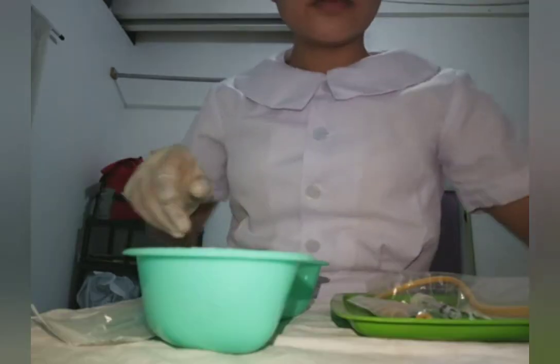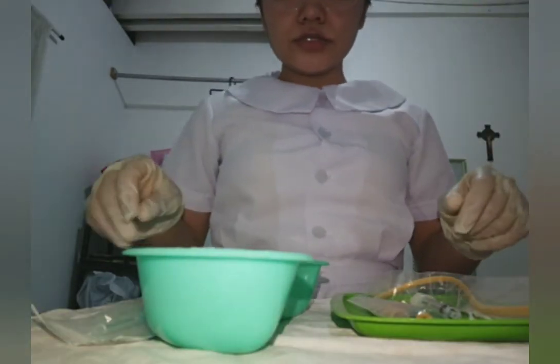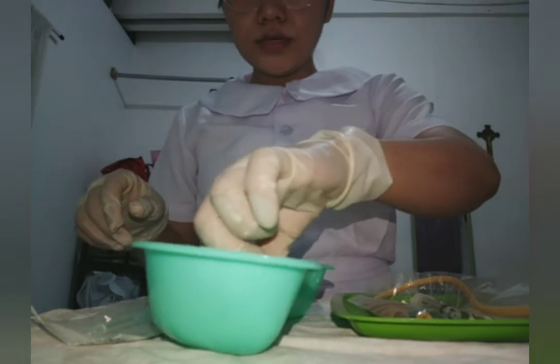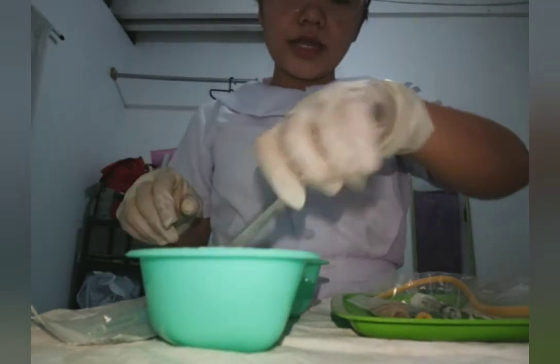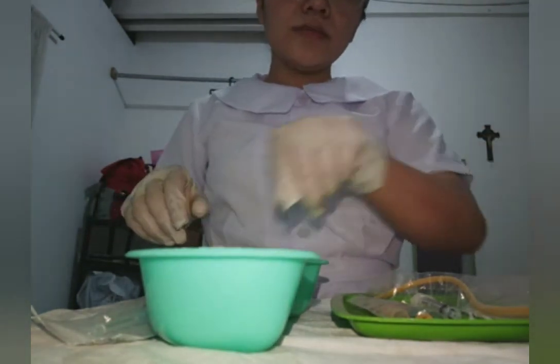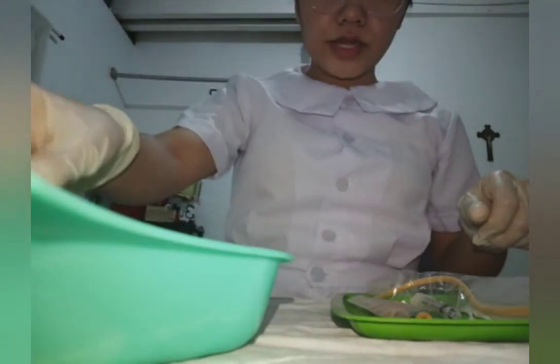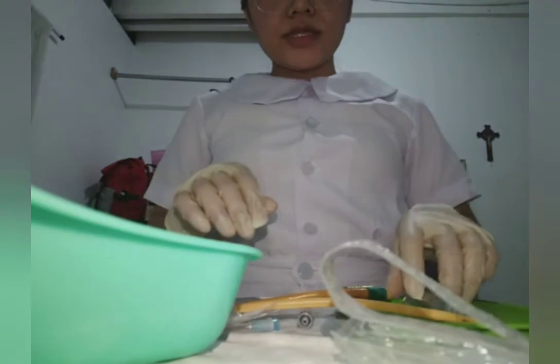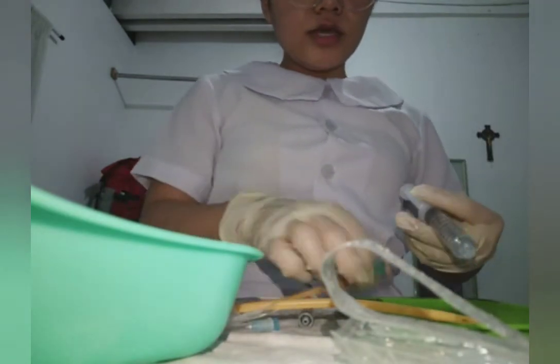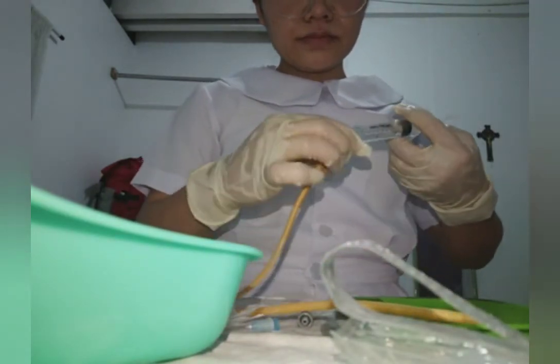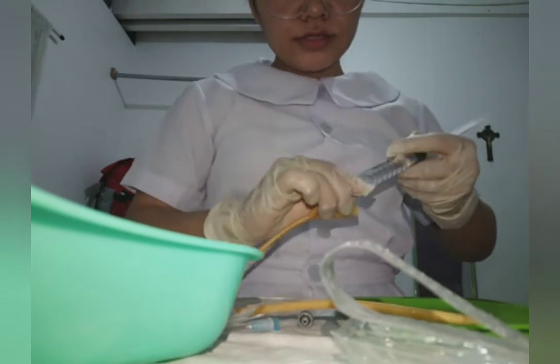Now it's time for the material preparation. First of all, I will prepare the antiseptic solution. I have cotton balls and betadine with sterile forceps. You can also use an iodine swab. After that, I will prepare the catheter. I will attach the saline-filled syringe to the side port of the catheter here, and I will inflate.